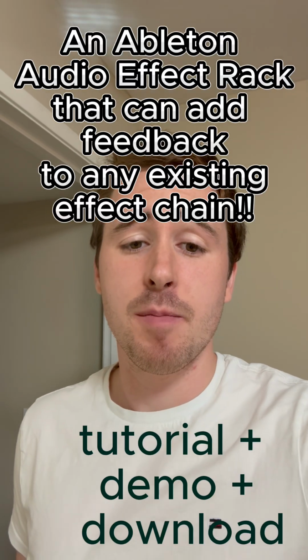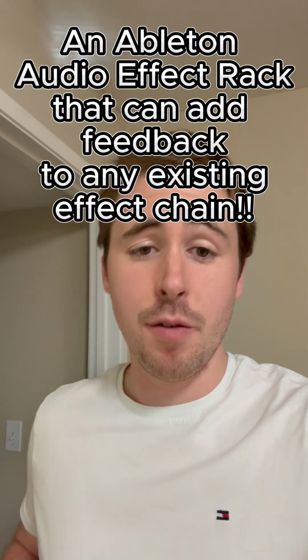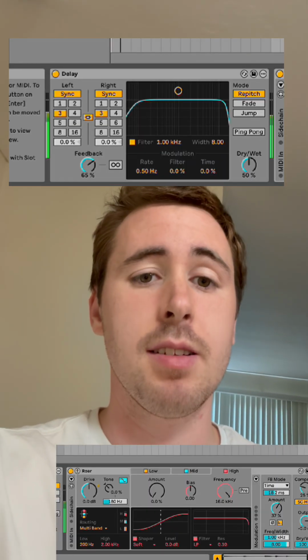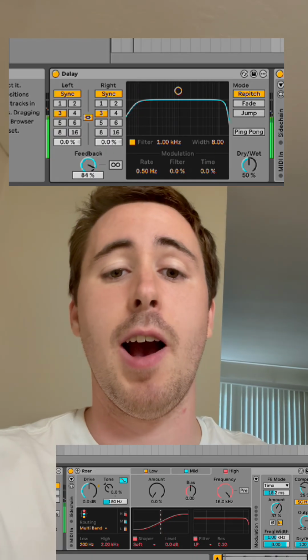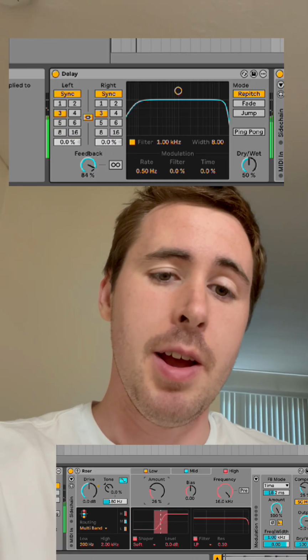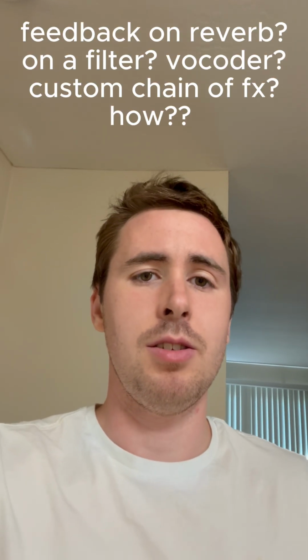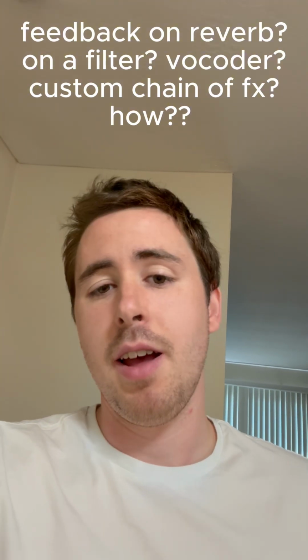Ableton Live does not have particularly native support for feedback routing. What I mean by this is that while some Ableton audio effects, notably the delay and roar effects, have feedback options to feed the output of the effect back into the input, there isn't really an easy way to take an entire chain of effects and feed the output back into the input of the whole chain.